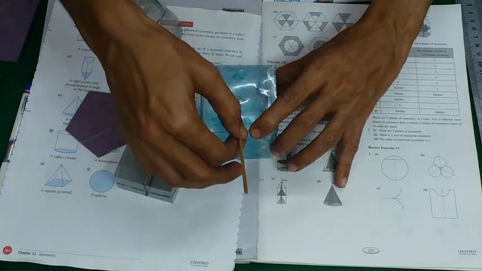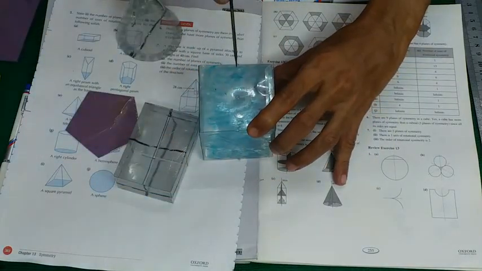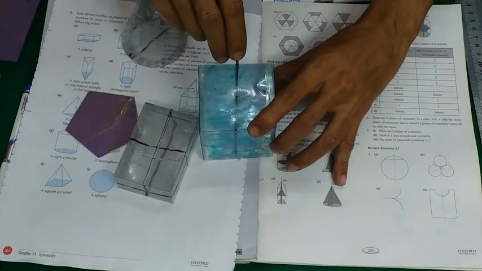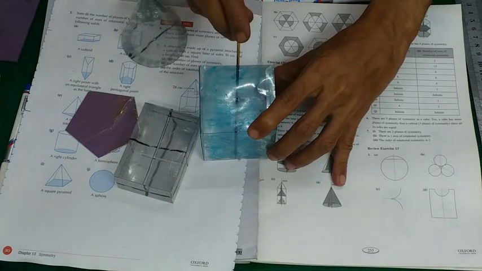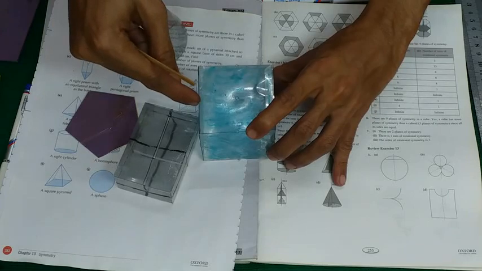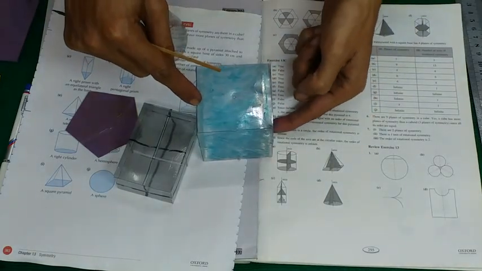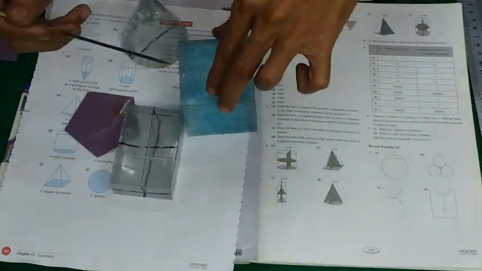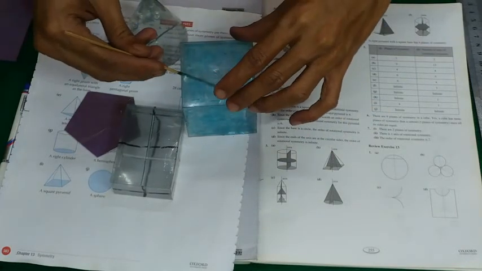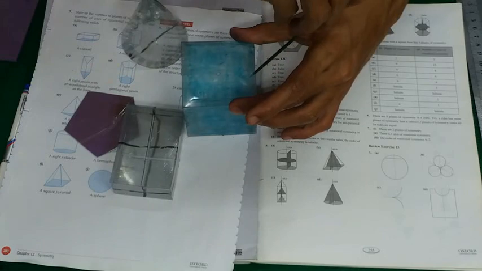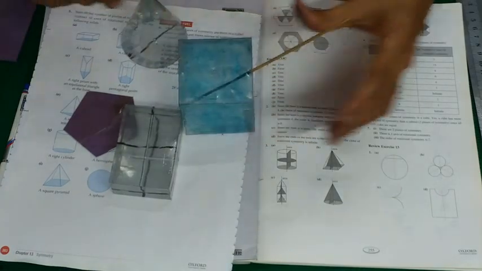This will be one, then one more from one edge to the other edge. Then one will go from this edge and appear here. So from edge to edge we have 3 up till now.